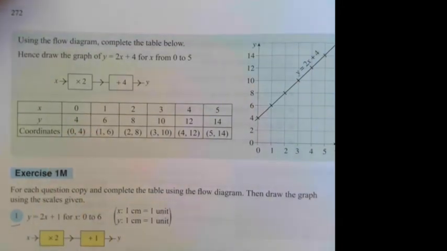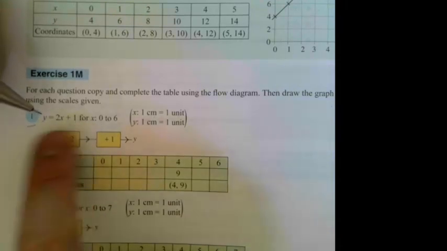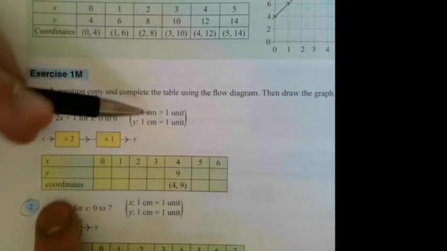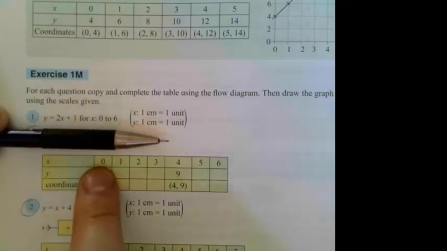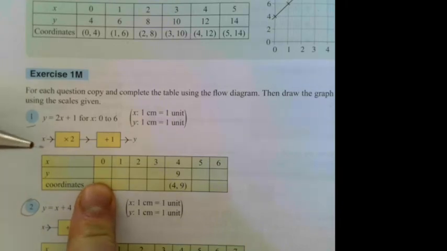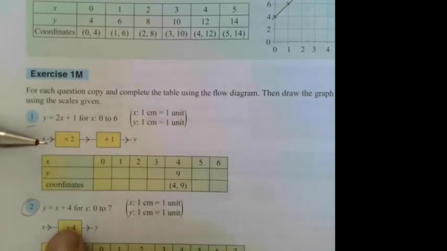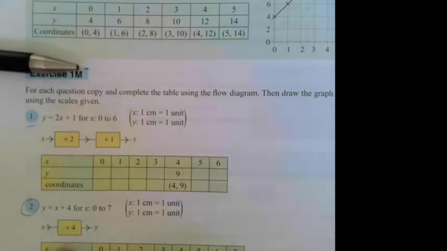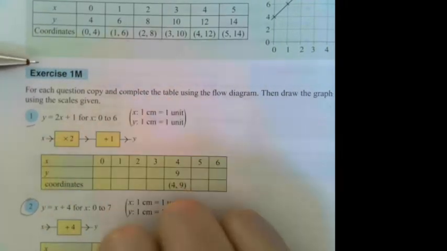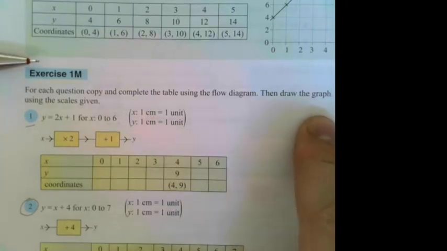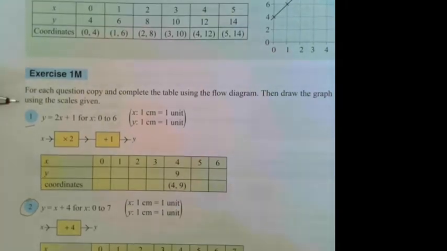If we look at this in question 1, if I'm trying to plot y equals 2x plus 1, you might be quite confident substituting your different values of x into it without any of this. I'm not going to demand that you copy these flowcharts out in your exercise book, but I am expecting you to follow the instructions in the textbook: copying and completing the tables where it tells you to, and drawing the graphs using the scales given. We'll come to the scales when we get onto that bit, to avoid any confusion.